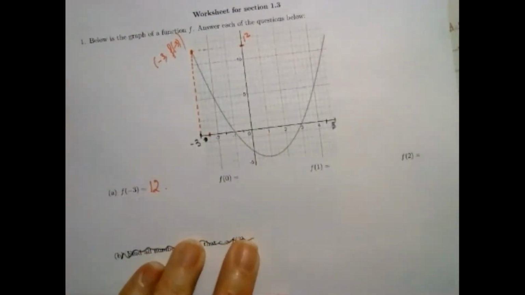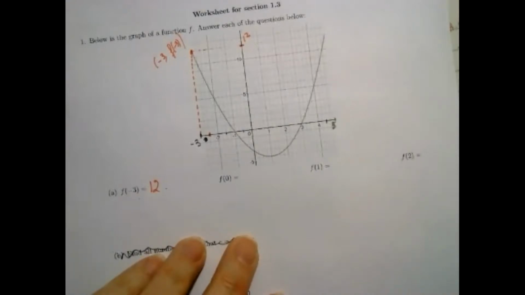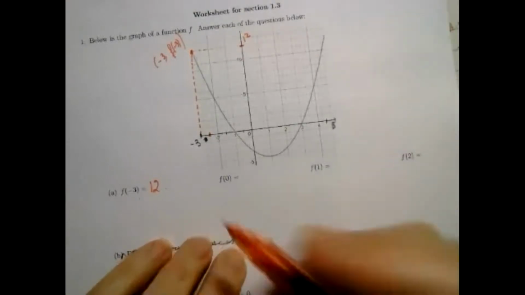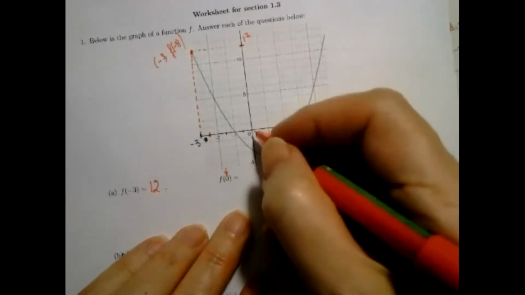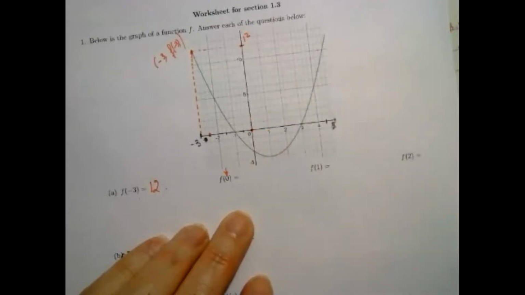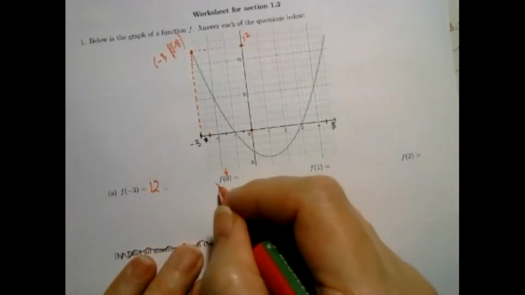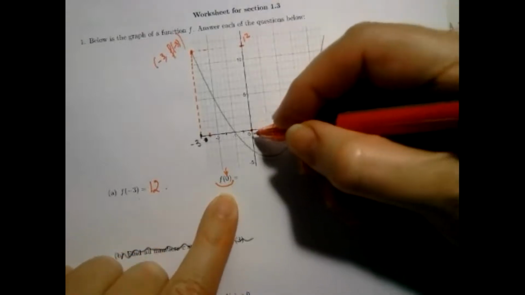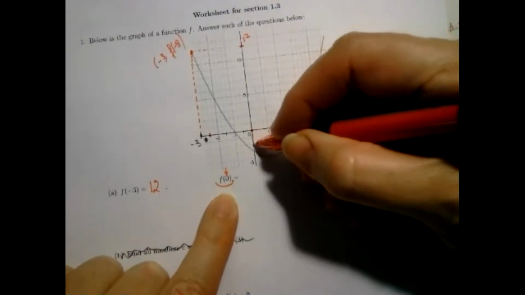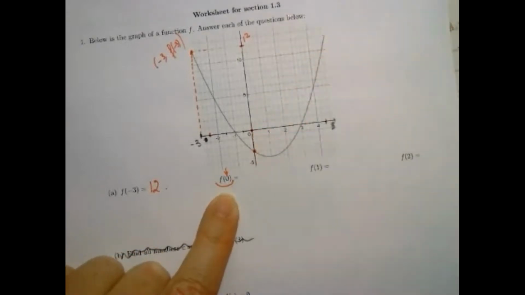F of 0. Maya, do you think you can do f of 0 for us? Remember, 0 is an input value. If it's an input value, it means it's on the x-axis. That's my 0. F of 0, which is the output value: to find it from 0, we take the vertical line till we hit the graph.